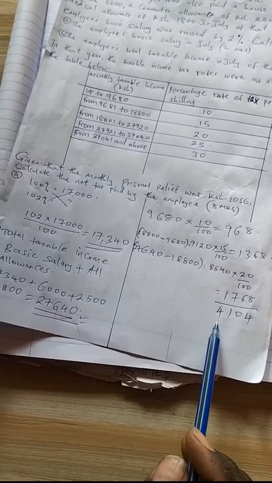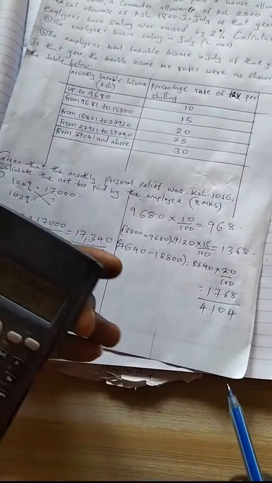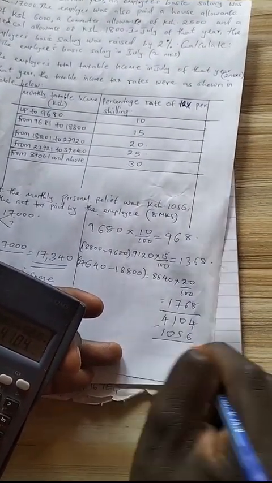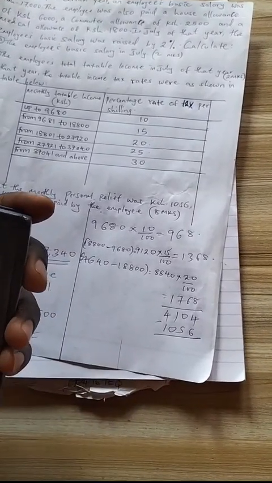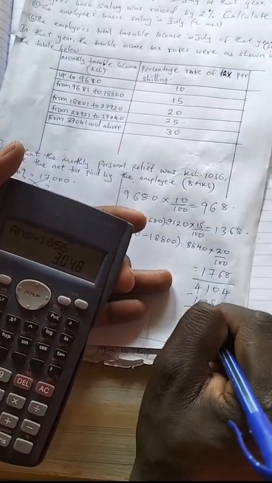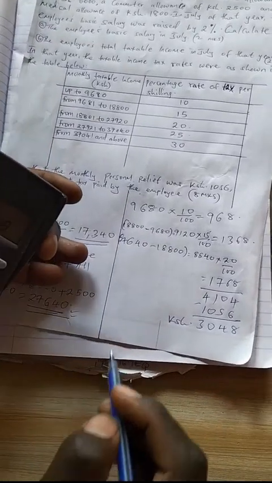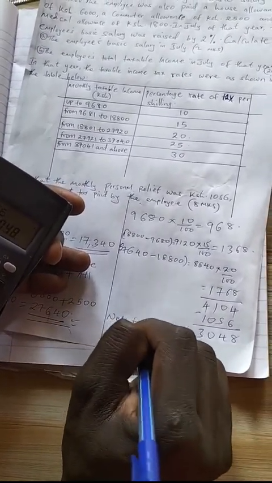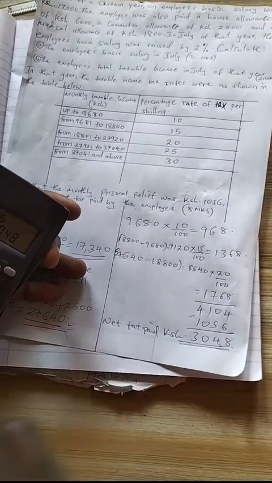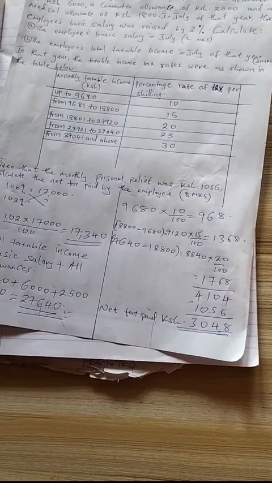So in this case, we deduct 1,056 Kenya shillings from this tax to get the net tax. We get 3,048 Kenya shillings. This was the net tax that this employee paid during that month. So that is how we tackle questions on tax.